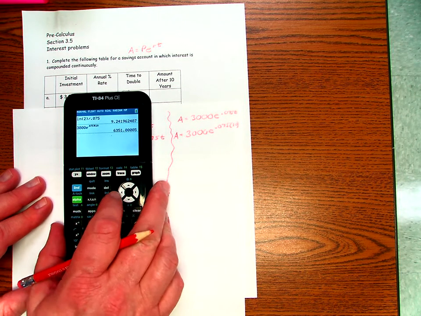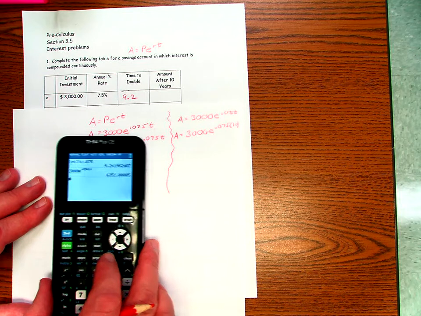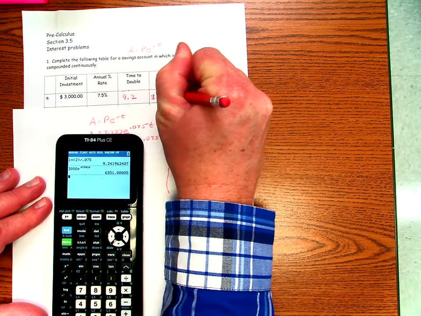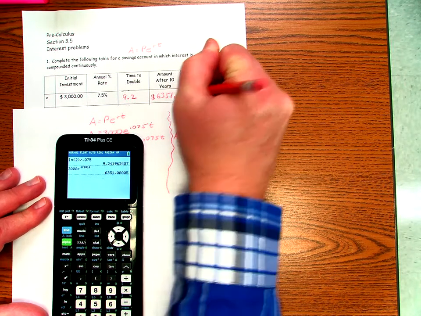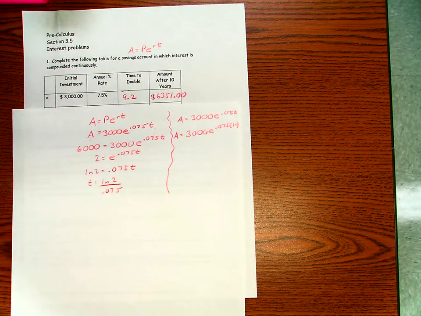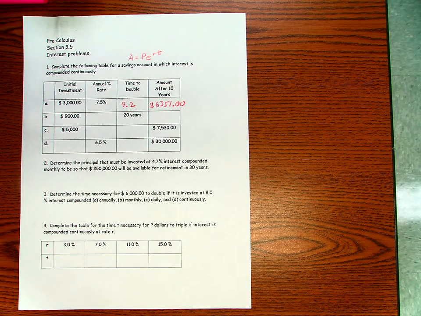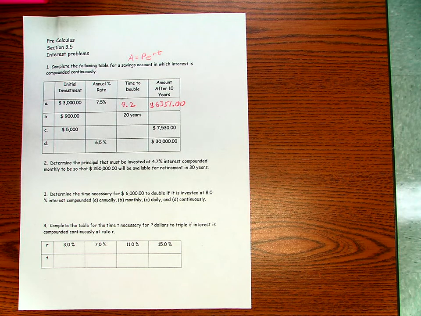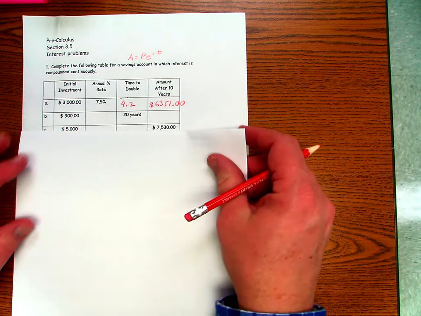And unless you're told otherwise, if it's money, round to the nearest cent or 2 decimal places. So this is $6,351.00. Okay, we're going to do the second one here.